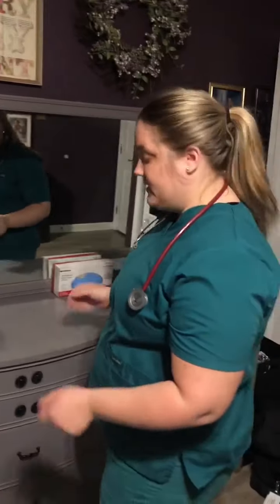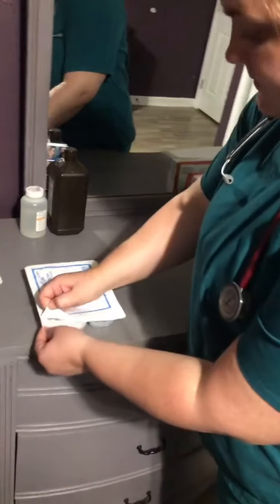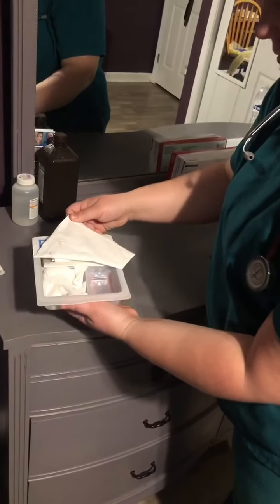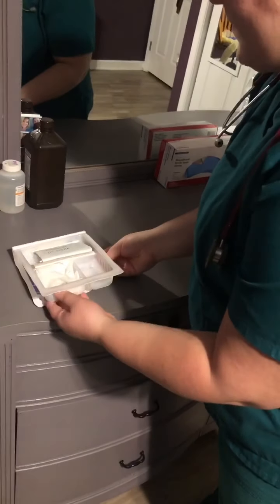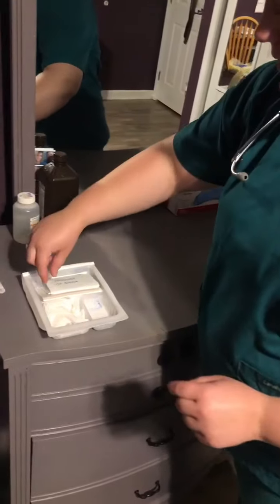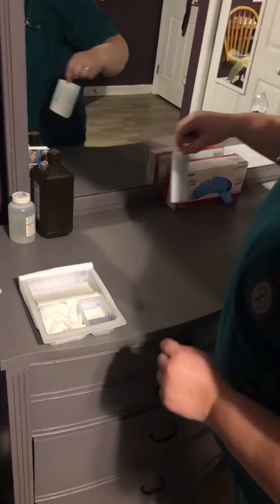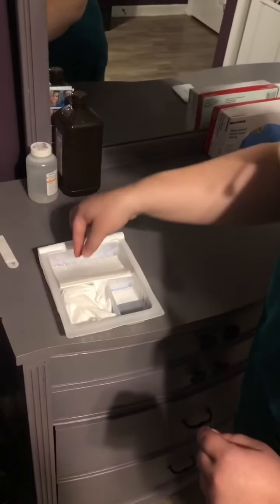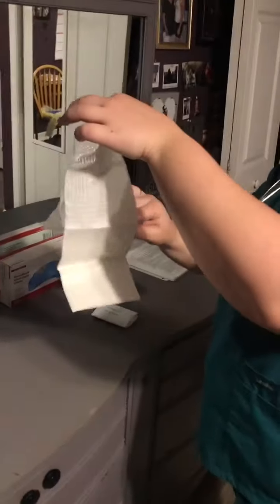So I'm going to get my supplies ready here. So take this. Be careful not to touch the inside. I'm bending that back. So I'm going to take my sterile gloves out, not touching anything, placing them over here. And then I'm going to take my sterile drape and place that down, making sure I'm not touching the inside.